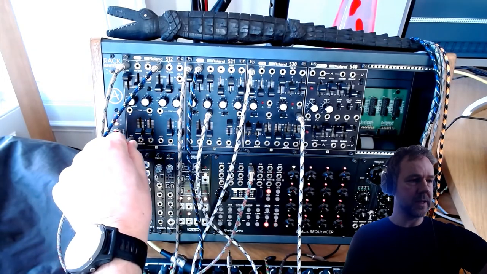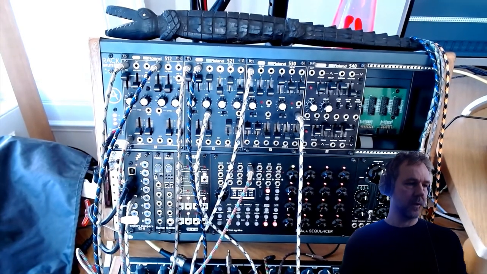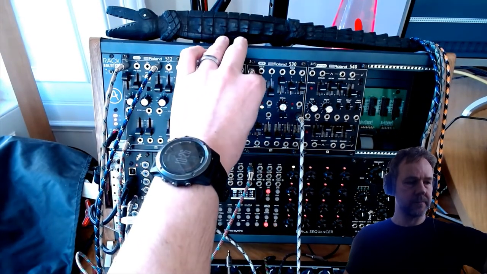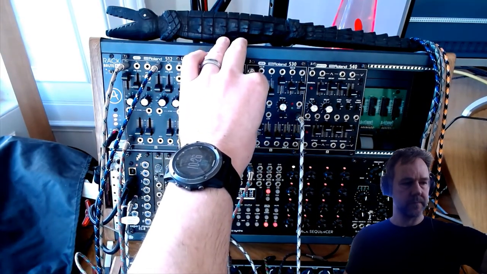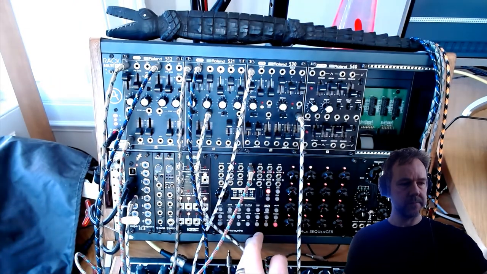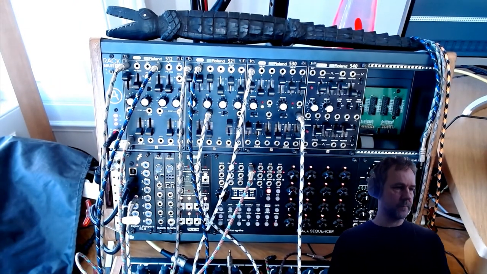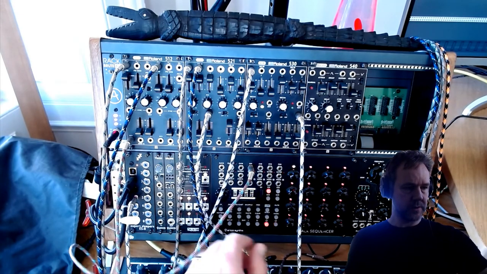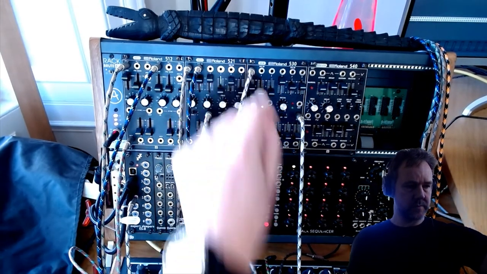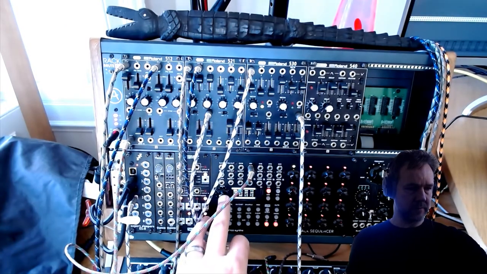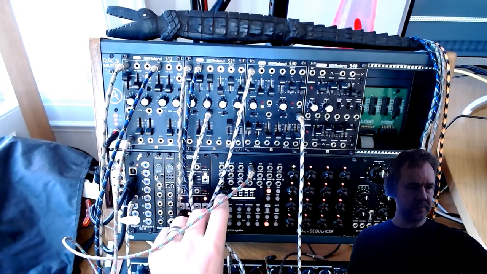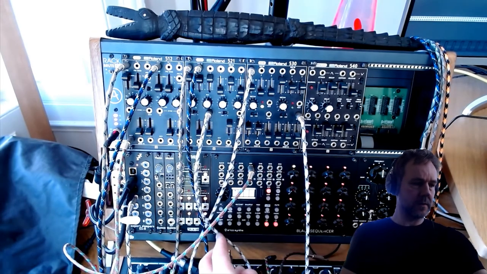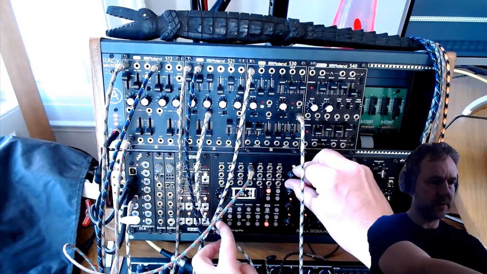I can put that into here, and then if I bring that back up again, I'll press play. And I can drop it down an octave, if I can remember how to do that. Shifting. And shift goes down an octave, I think.